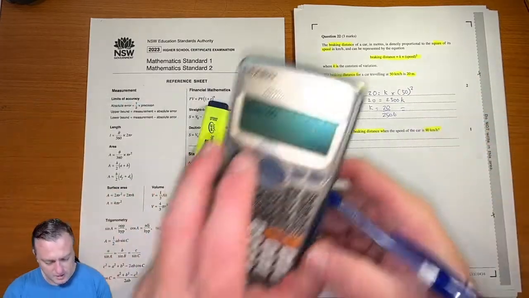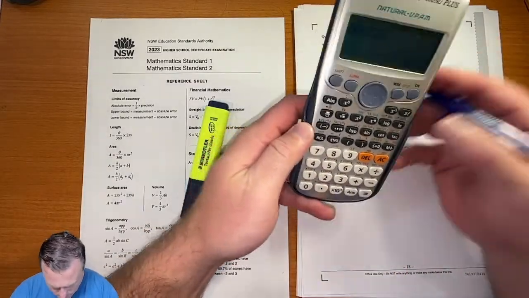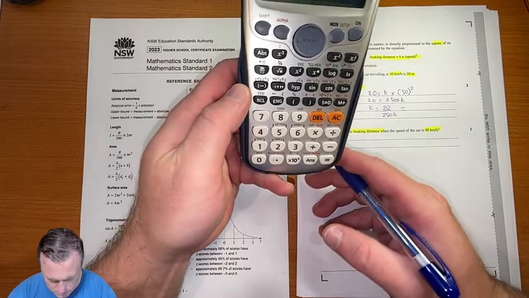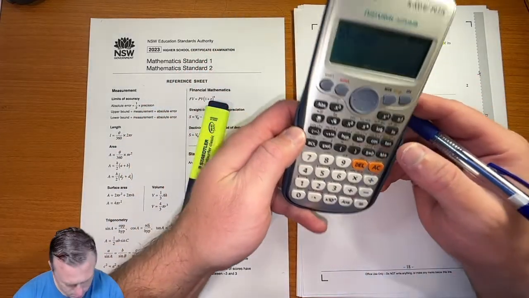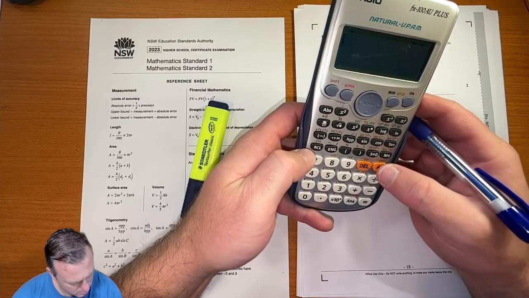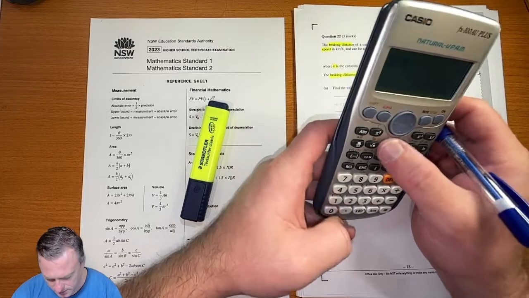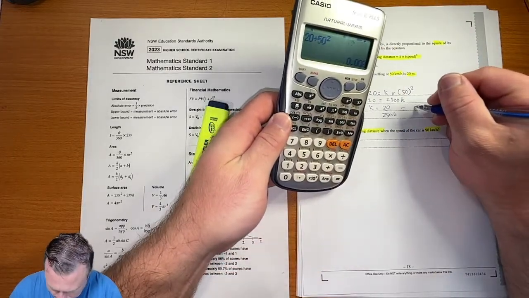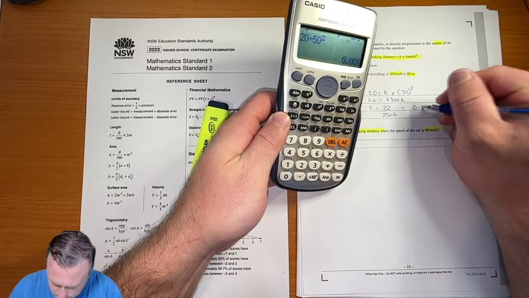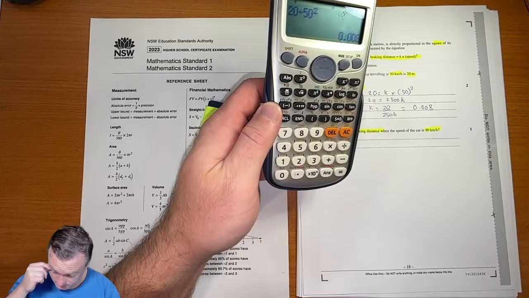And then we just grab our calculator. So 20 divided by 50 squared gives us that, 0.008. Cool.